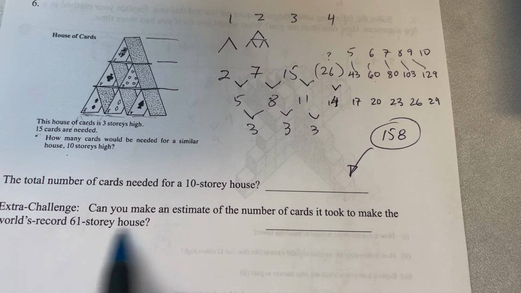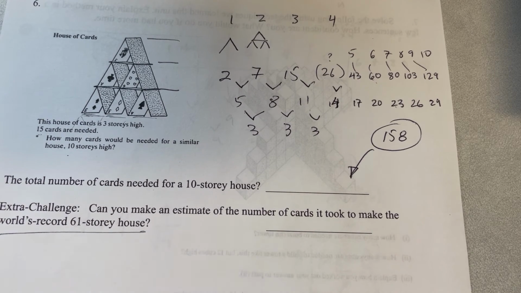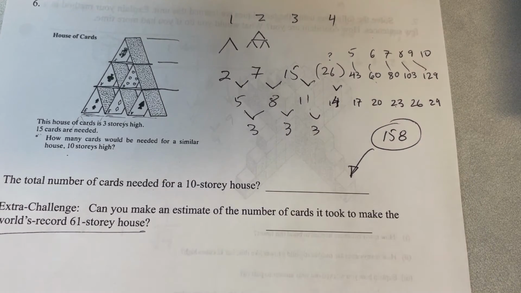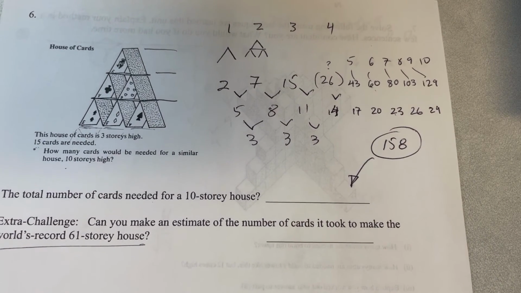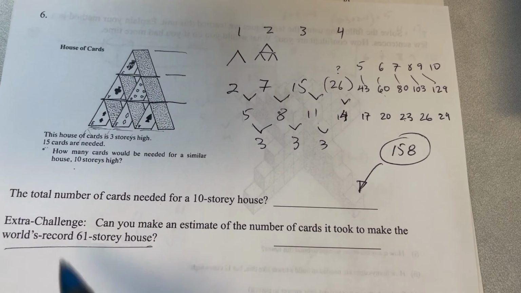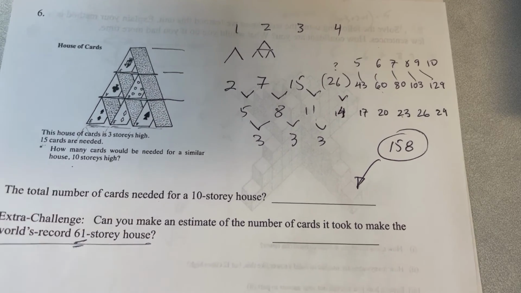Extra challenge, can you estimate the world's record? Again, a little bit extra challenge. You could put those numbers into L1 and L2 in your calculator, and you could come up with something. It's going to be pretty big. It's going to be in the millions, I bet. For 61, well, maybe not millions, but big.